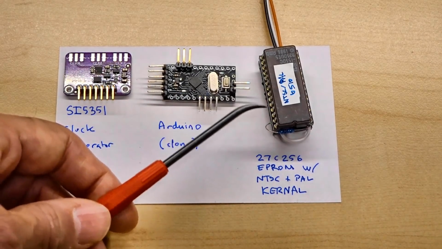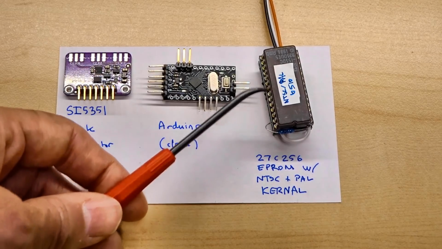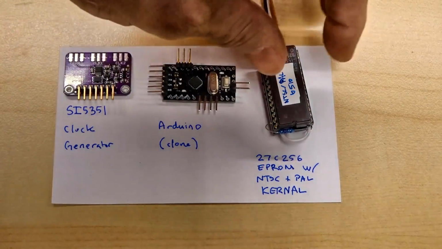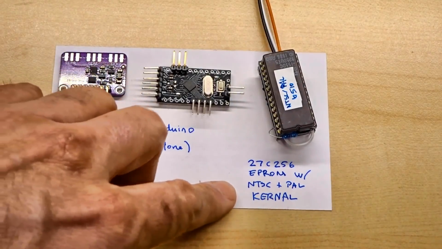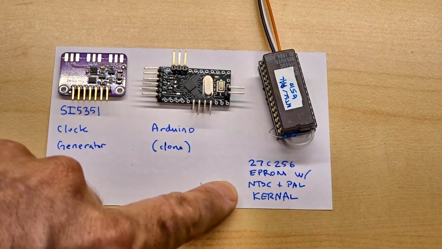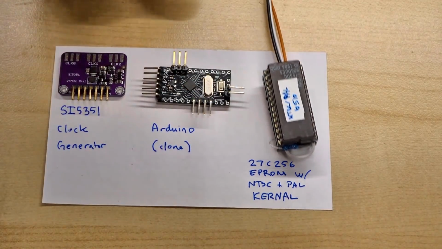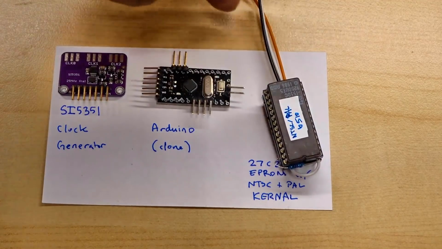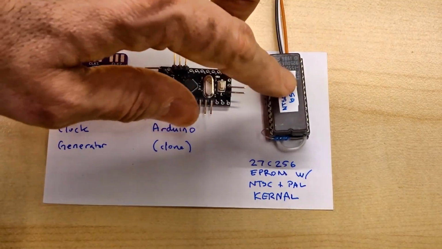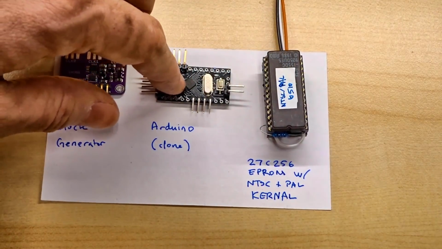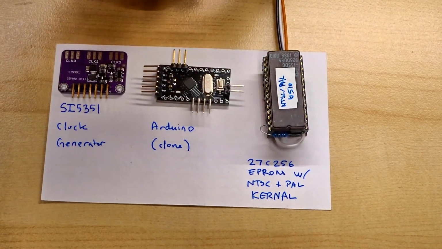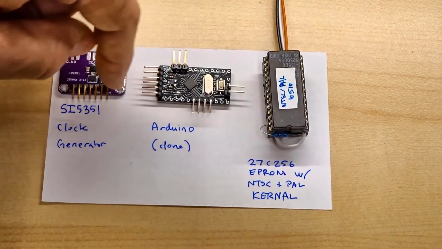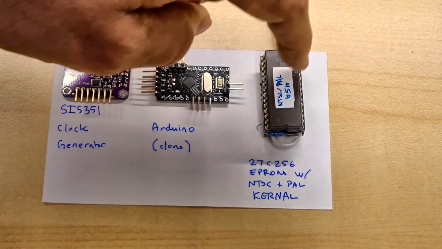Here on the right, we have a 27C256 EEPROM, and it's installed in one of those sockets that allows us to have both the NTSC and PAL kernels installed at the same time. There are wires coming off of here, with the orange wire being the address 14 line that allows us to select between each of the two ROMs, of course using the Arduino, and the other two wires are plus 5 volts and ground, which allow me to power these devices directly off the socket.